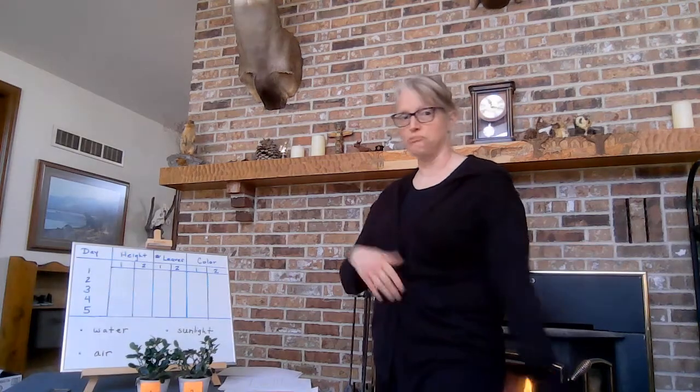Sunlight, we can control pretty easily. We can take them away from the sun. We could hide them under something to make it really dark. We could put them out by the window, and then when it's a sunny day, we're going to get the sun from outside, right? Water's pretty easy. We can either water them or we don't water them, right?